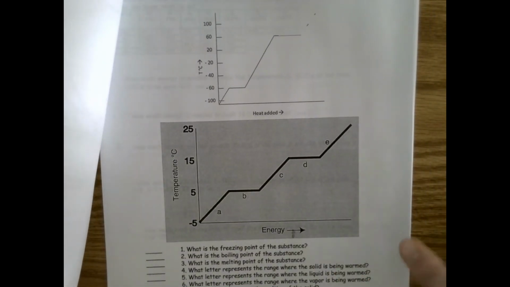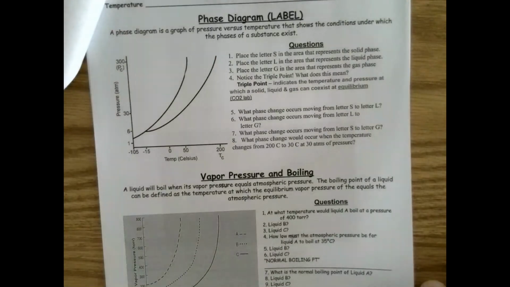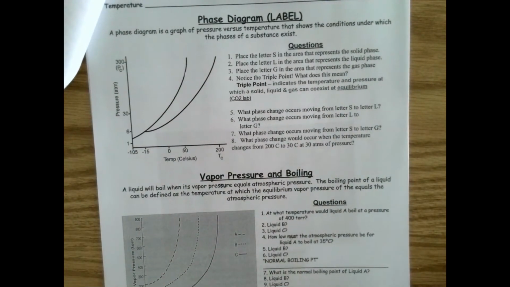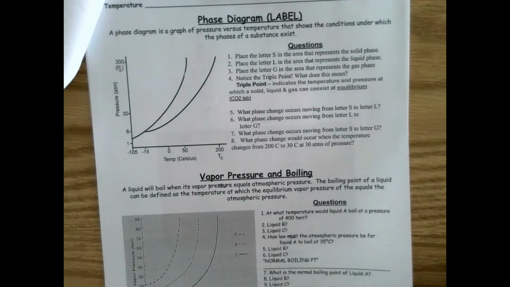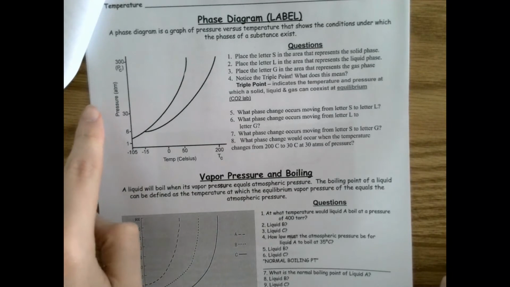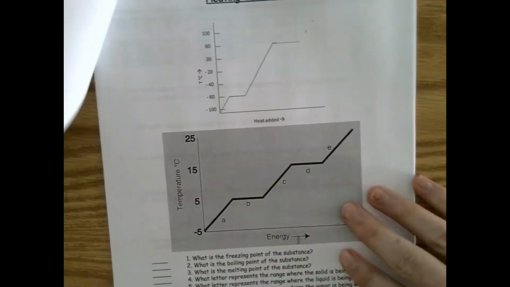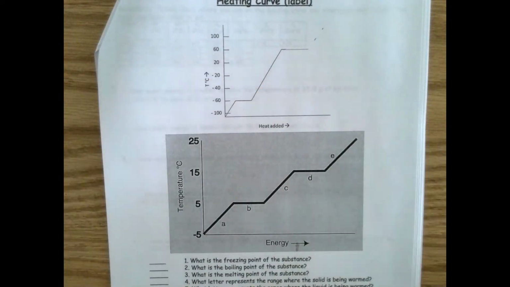Okay, so heating curves, I want to be sure and explain the difference in a heating curve and a phase diagram first. So a phase diagram, the area between and around the line shows us what phase of matter we're in based on the relationship between pressure and temperature. Heating curves happen at a constant pressure, and it relates temperature change and heat or energy being added.